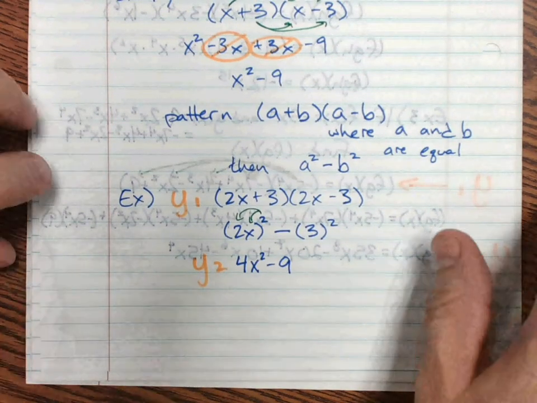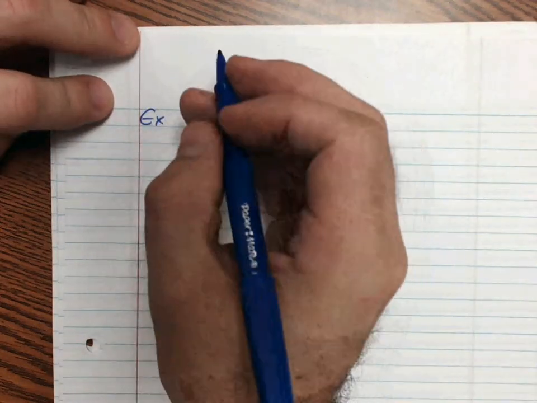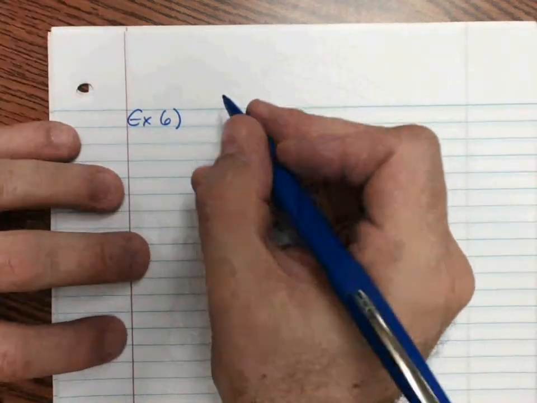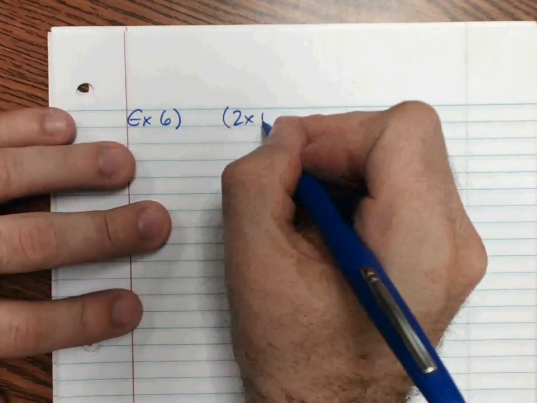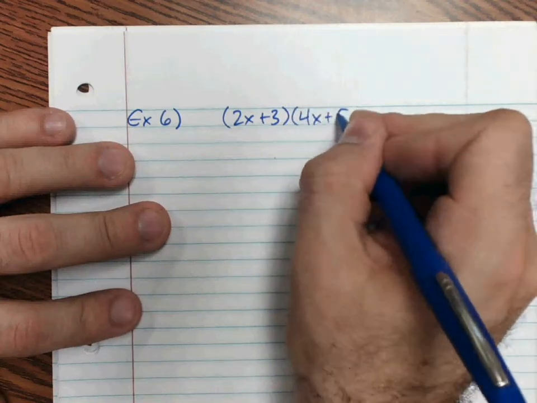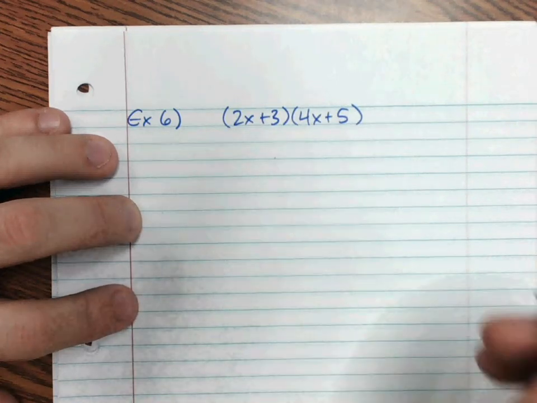Alright, let's take a look at another couple of problems. So here we have, let's see, this would be example 6. Example 6 is another set of binomials, and this is just regular old double distribution.